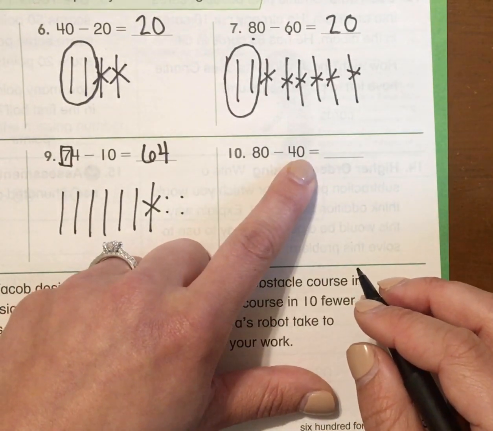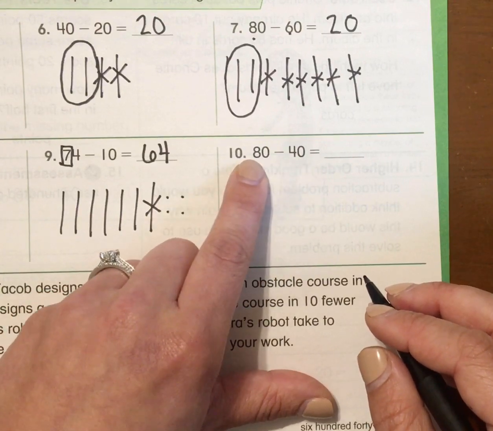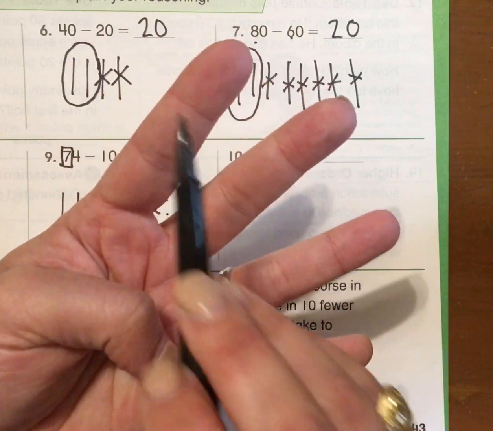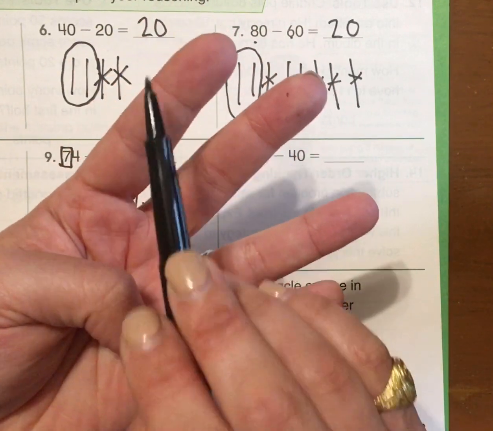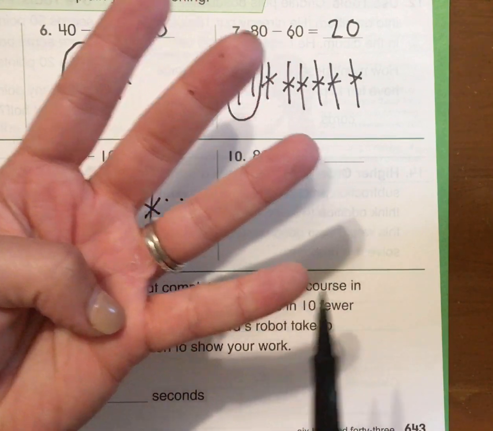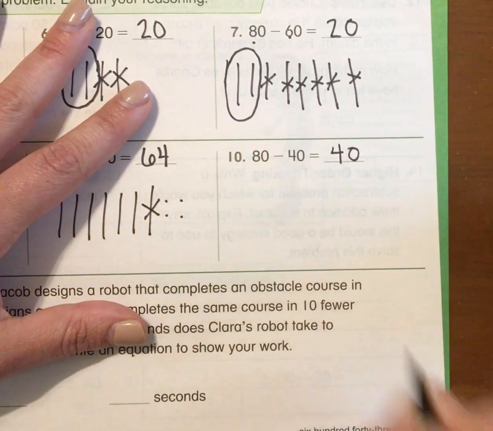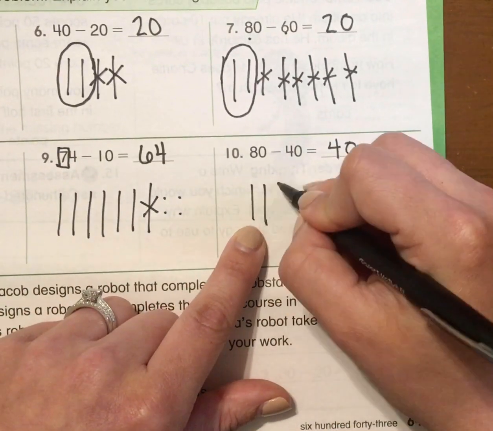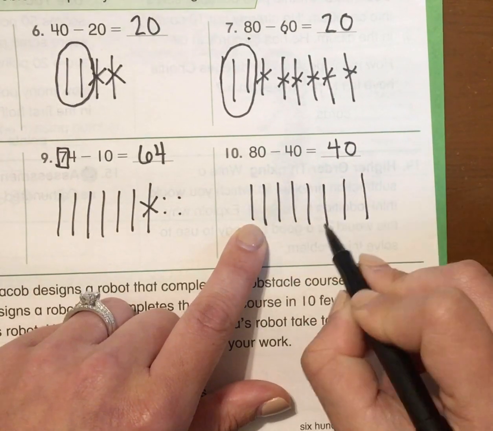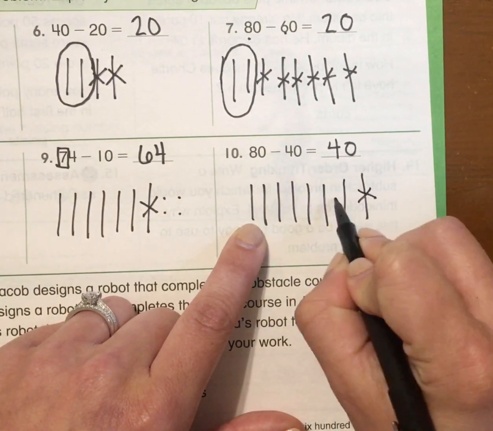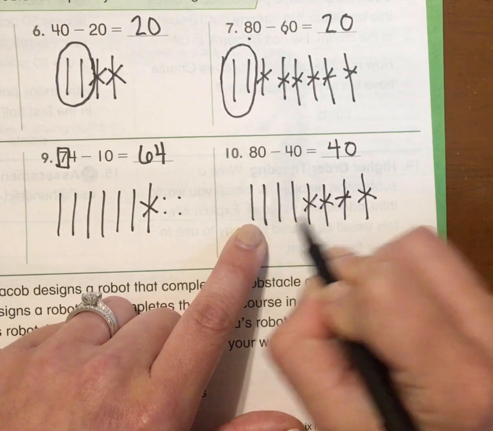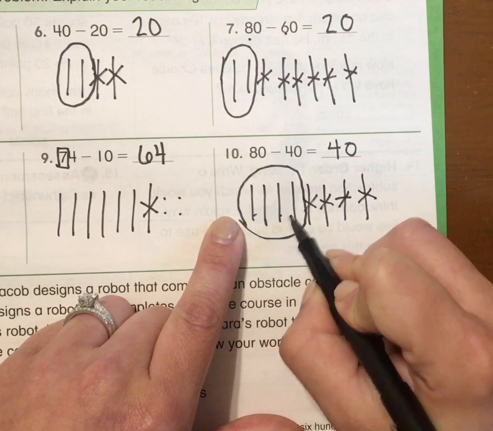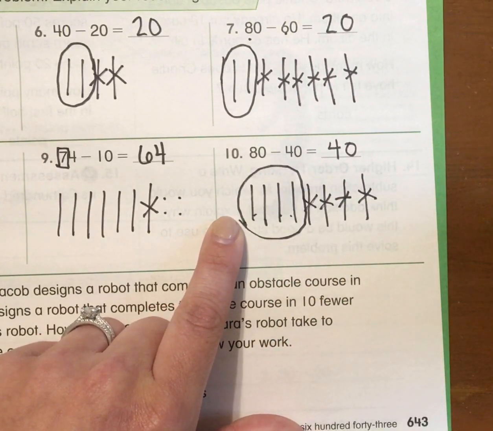80 take away 40. I can start at 40 and count up to 80, 40, 50, 60, 70, 80. I have 4 tens here. How much is that worth? 10, 20, 30, 40. Now, I don't ever just want to make sure that I've gotten it right without drawing some work. 10, 20, 30, 40, 50, 60, 70, 80. Take away 40, 10, 20, 30, 40. Let's see, I still have 4 10 sticks left. 10, 20, 30, 40. Now I've proved my work.